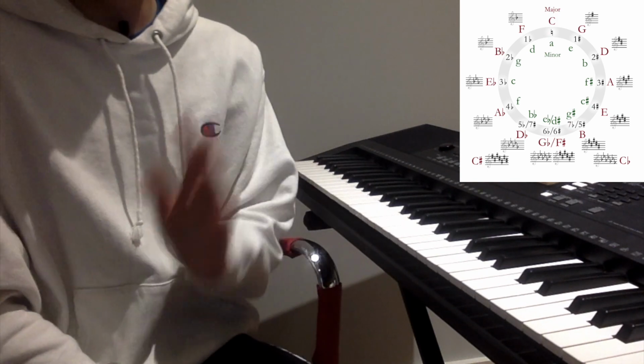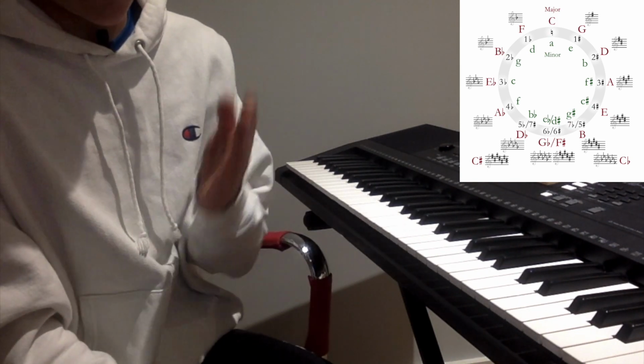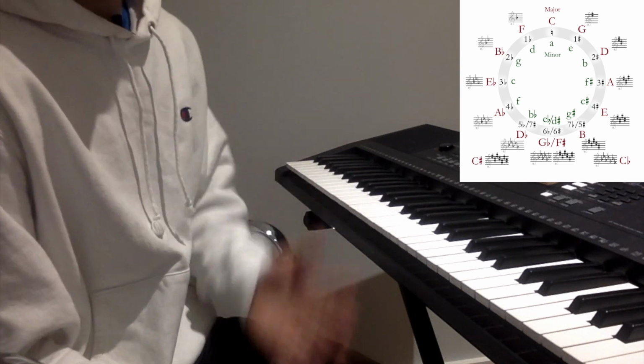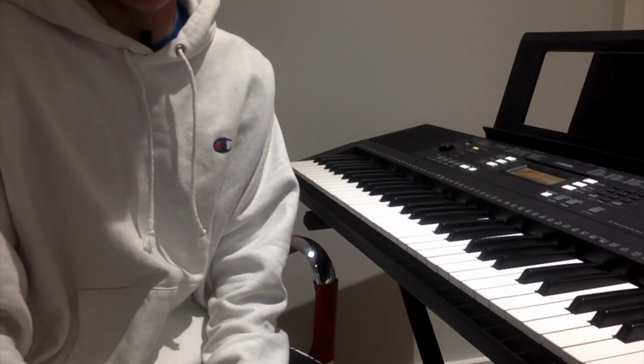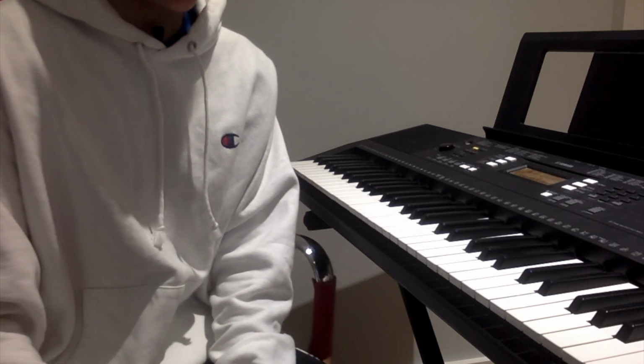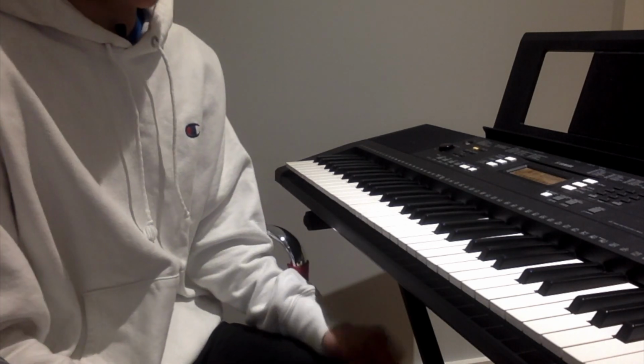If each note is not a third apart, then you run into a problem, and that problem I'll be explaining in another video. But I hope this video has explained some little tips and tricks about what the circle of fifths is and basically how to use it for notes, chords, and keys.